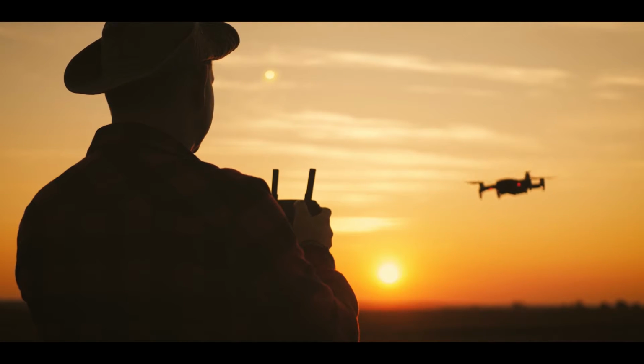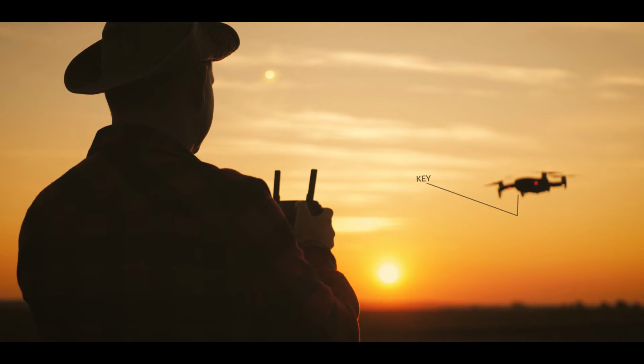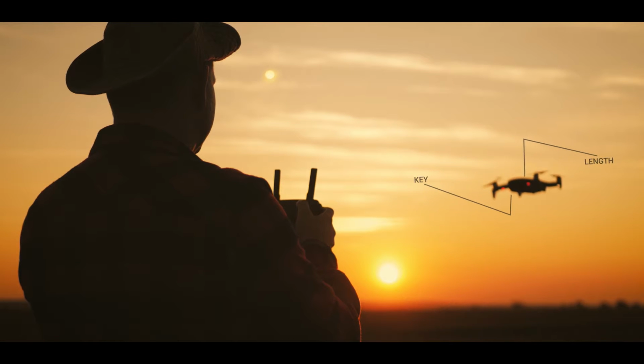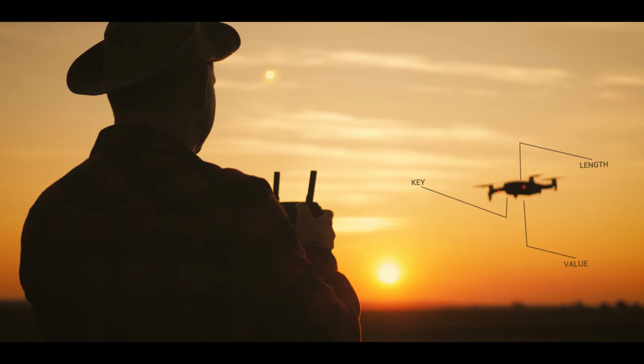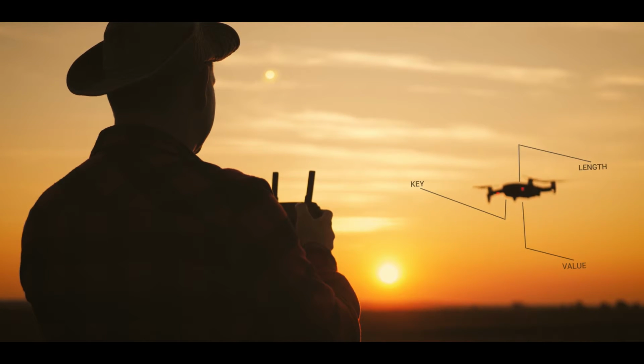Key length value (KLV) is a highly efficient standard for data encoding, used to embed information in videos. In its most fundamental form, the KLV data element is the combination of three units, including key, length, and value. Key identifies the data recorded from the drone's sensors, length specifies the data length, and value is the data.